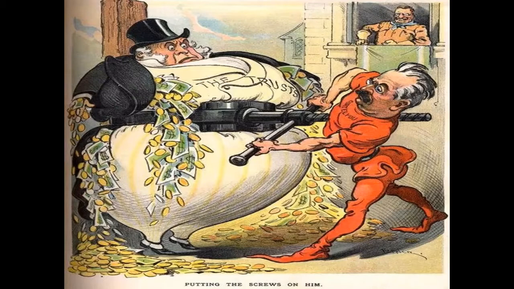as one of his cabinet members puts the screws, a medieval form of torture, on the trusts. If you remember from earlier lessons, trusts is another name for monopolies, and we see the monopolies getting squeezed here and all the money falling out of the monopolies' pockets.